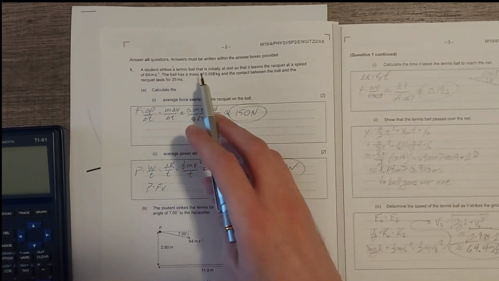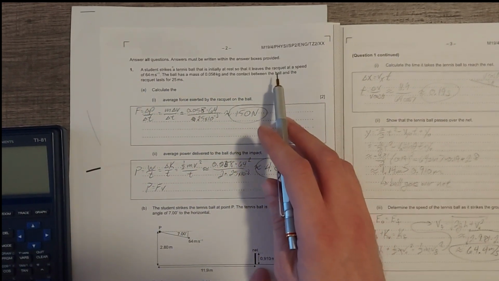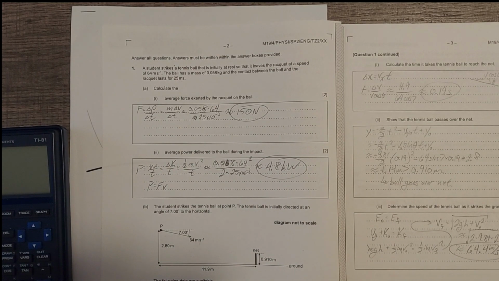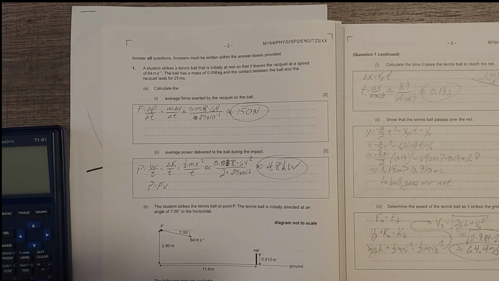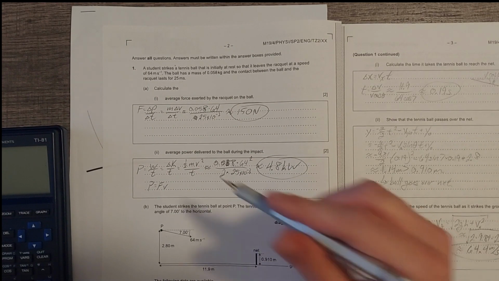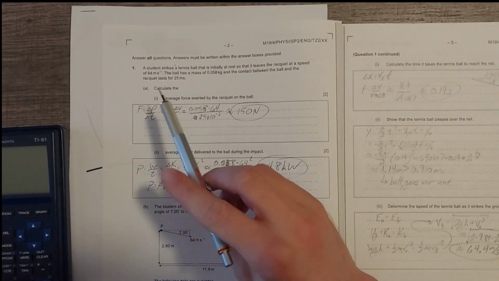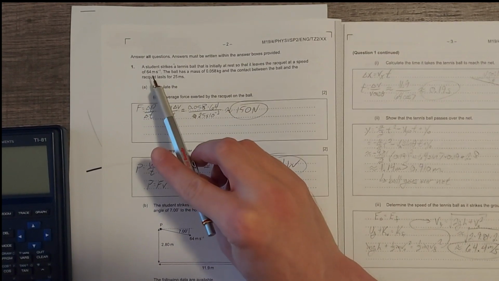So a student strikes a tennis ball. It's initially at rest and leaves the racket at a speed of 64 meters per second. The ball has a mass of, okay, all that stuff. Now calculate the average force exerted by the racket on the ball. This gives time, speed, and mass.